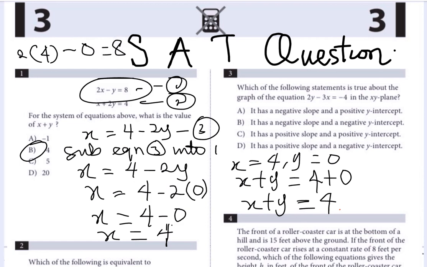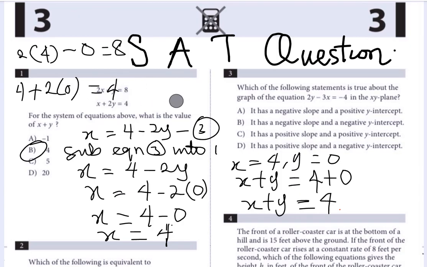The same thing in the second equation: x plus y equals 4. What is x? 4 plus 0 will give you 4. Do you see that now? So that is just to show you that these values satisfy the equations. All right, so that is how to solve this system of equations when you see that in your SAT exam.